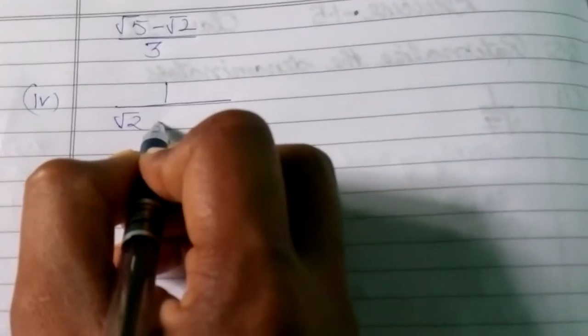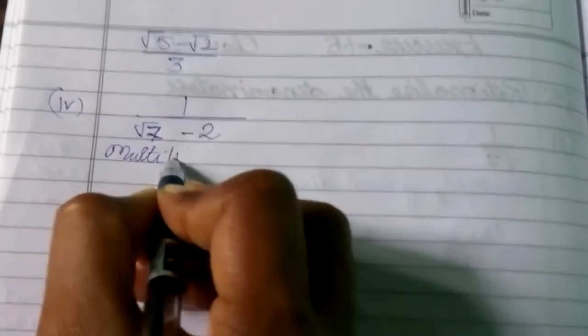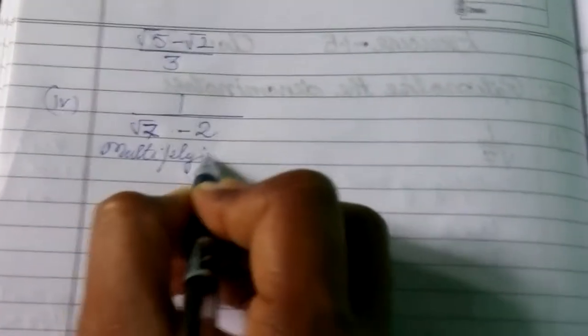Now let us move toward question number 4, fourth part. 1 upon root 7 minus 2. Okay, here it is root 7 minus 2. This is a rational number, but this is an irrational number. Okay, again apply the same method, multiplying. This is called rationalizing the denominator.